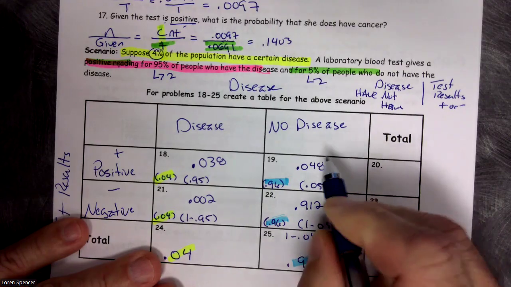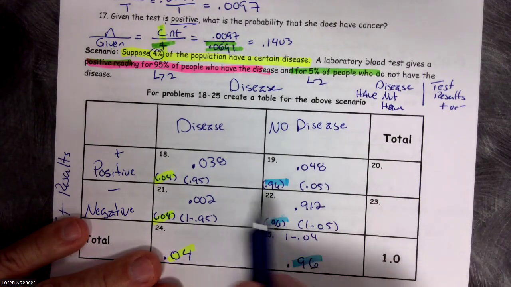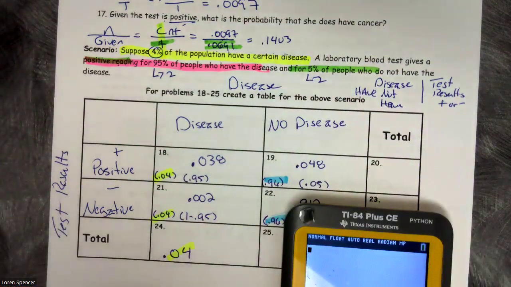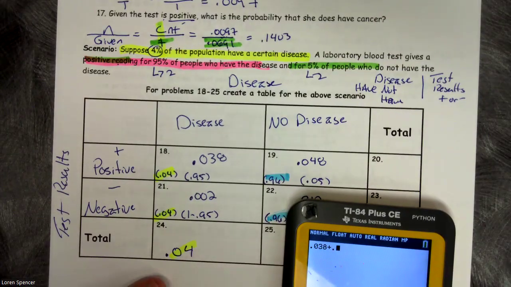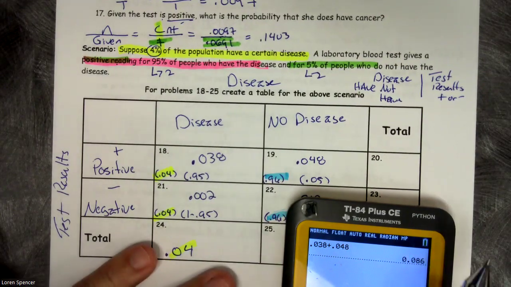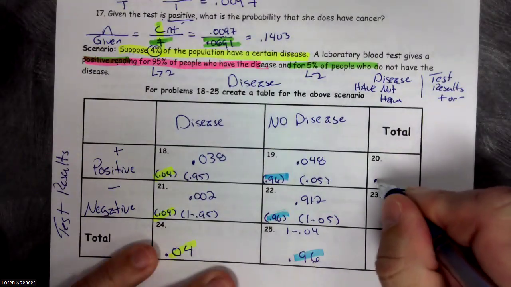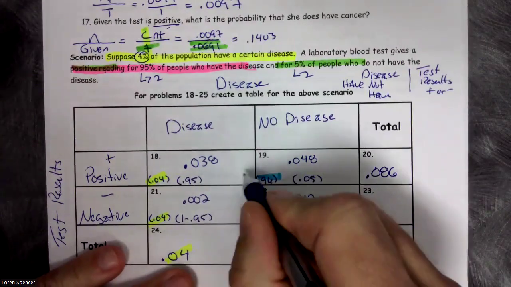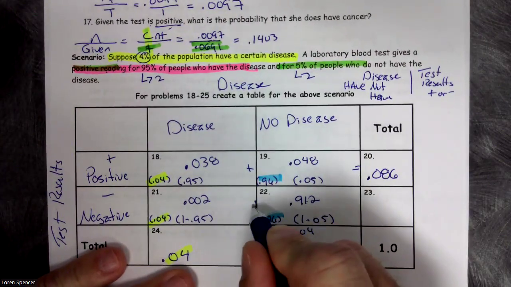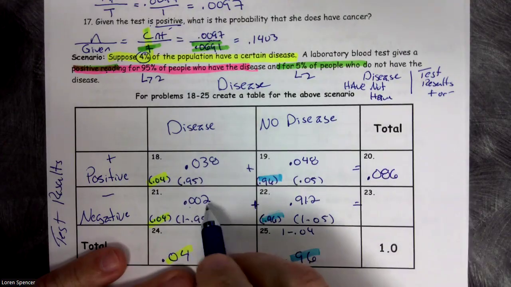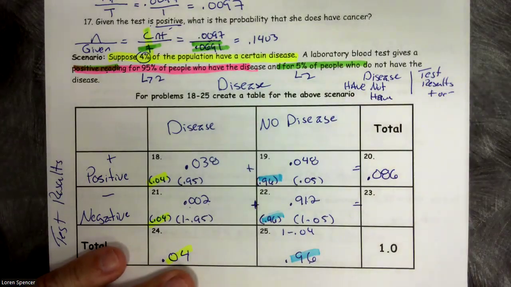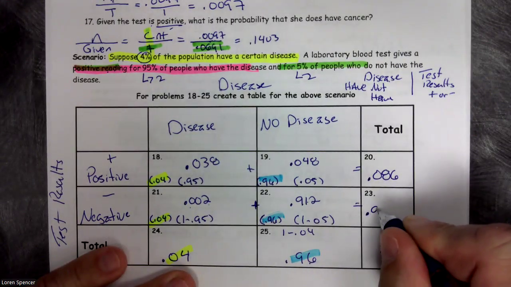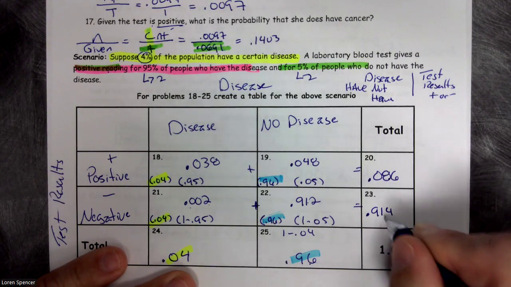And adding across, 0.002 plus 0.912 gives me 0.914. If I add up these two, they better add up to one whole. Let's hope they do. 0.914 plus 0.086 adds up to one whole. So it looks like to me that we probably did this right because this plus this equals this, plus this equals this. We add up rows and columns, they all add up. That looks pretty good to me.